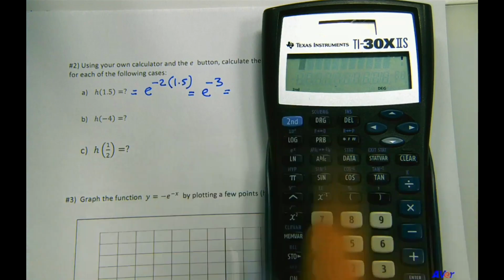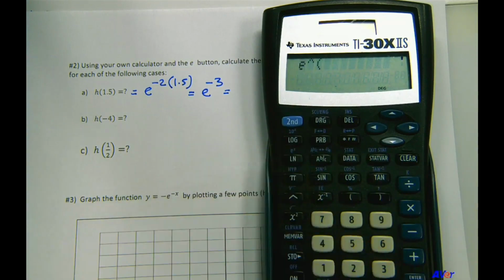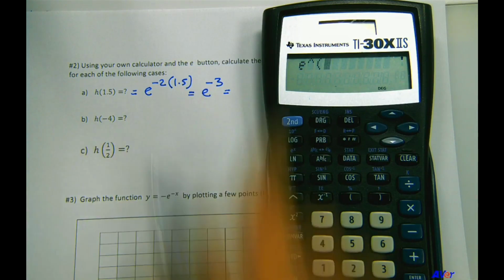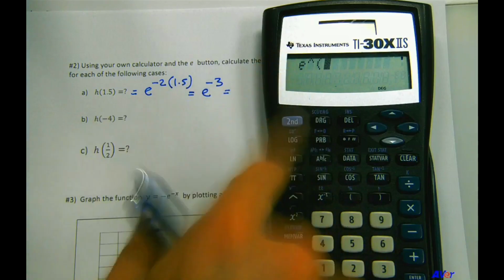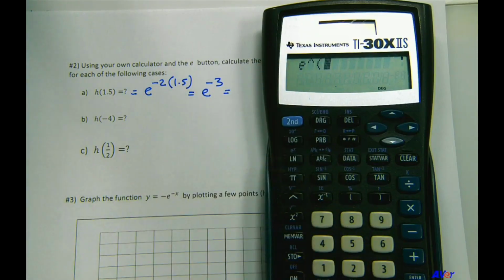Okay, so we activate the E button on the calculator. If you don't do this, you'll have to say 2.7182818 to some power, to this negative 3 power. But I don't want to do that. I want to use the calculator button. And then inside the parentheses, I enter -3 and then hit enter.